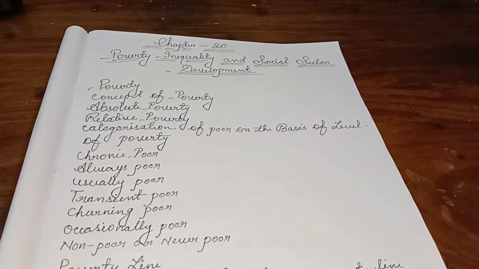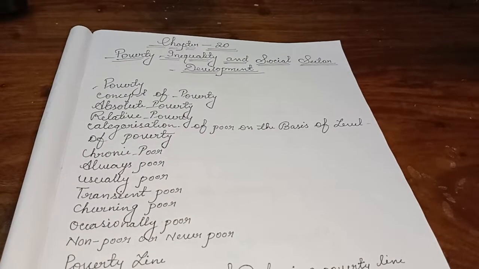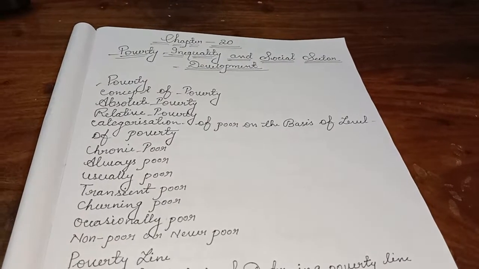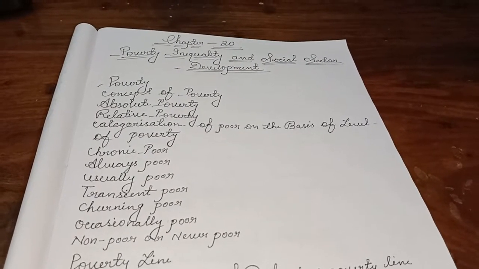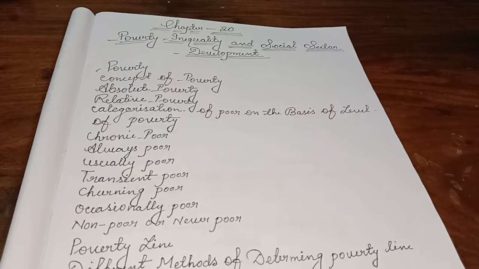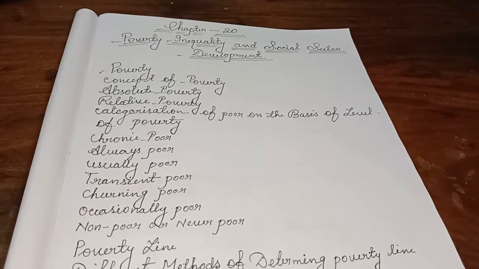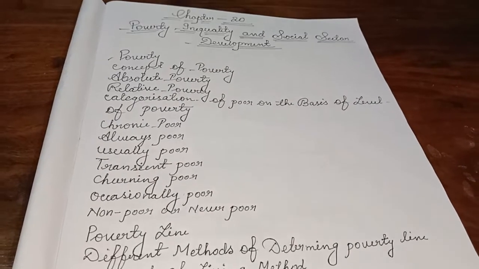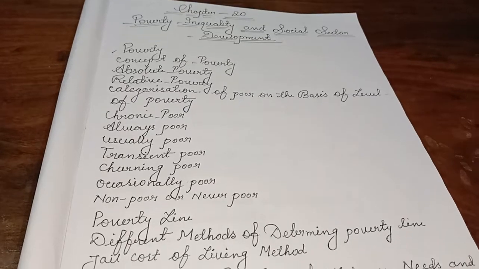Chapter 20, Poverty, Inequality and Social Sector Development. Poverty, concept of poverty, absolute poverty, relative poverty, categorization of poor on the basis of level of poverty: chronic poor, always poor, usually poor, transit poor, churning poor, occasionally poor, non-poor or never poor.